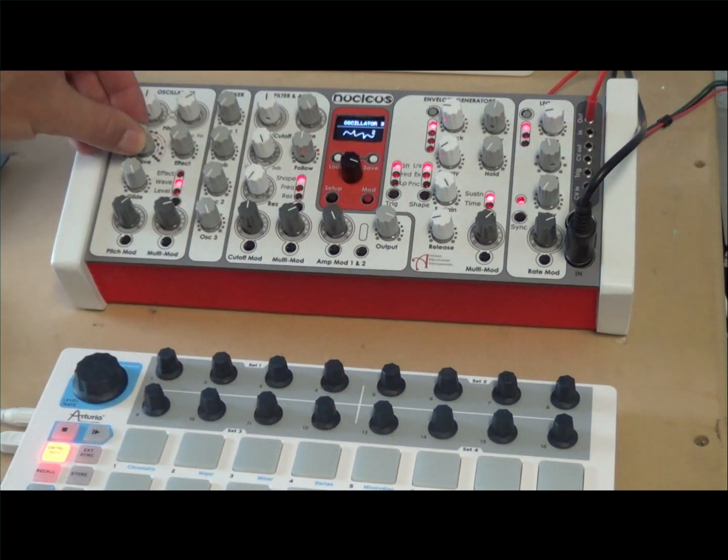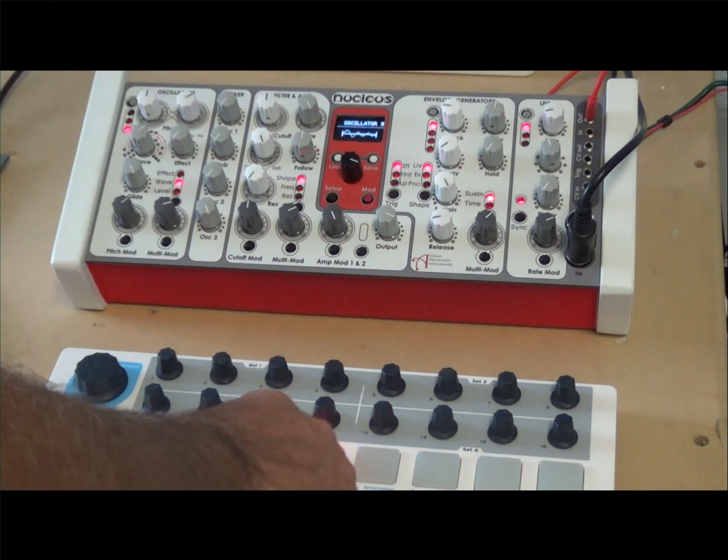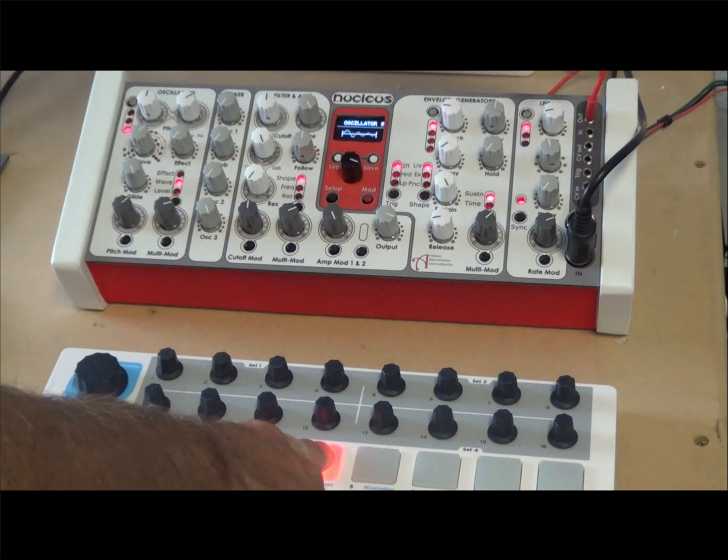Now, when we go to the string function, the waveform modulation has a new effect. Let's take a listen. Oscillator allows you to restrike the oscillator.